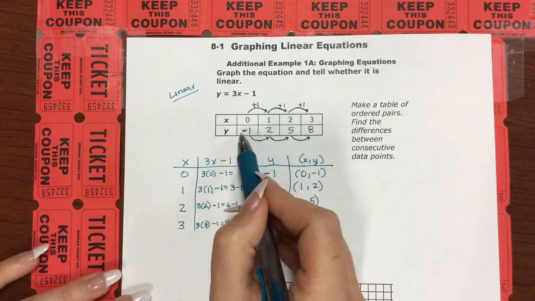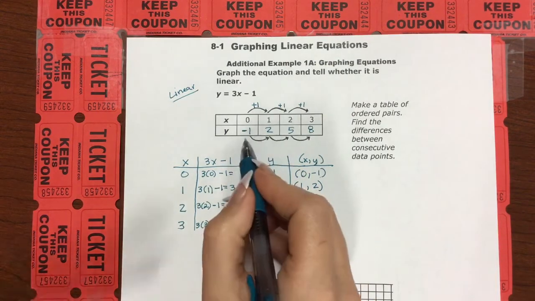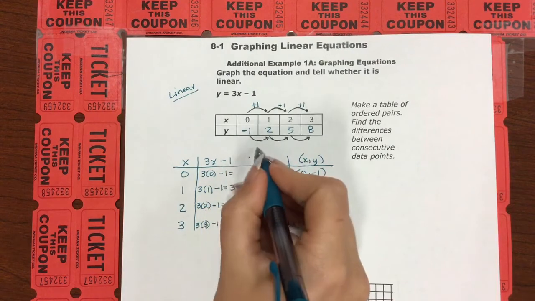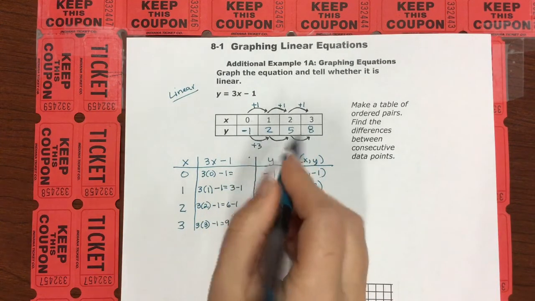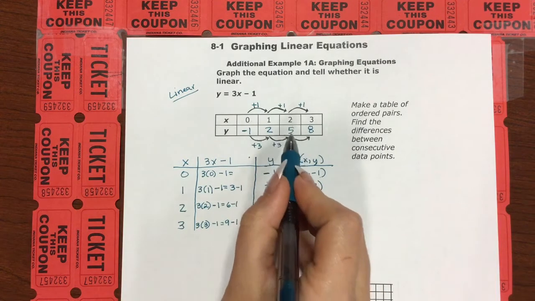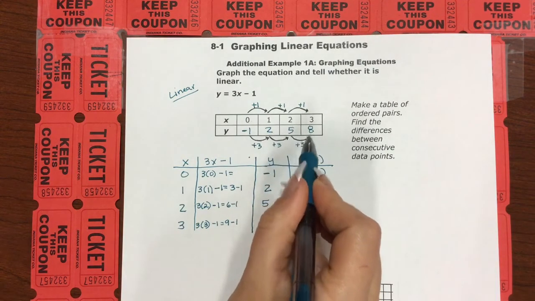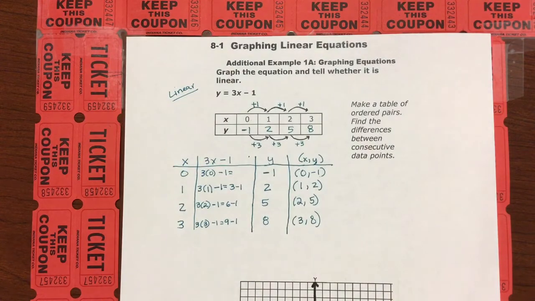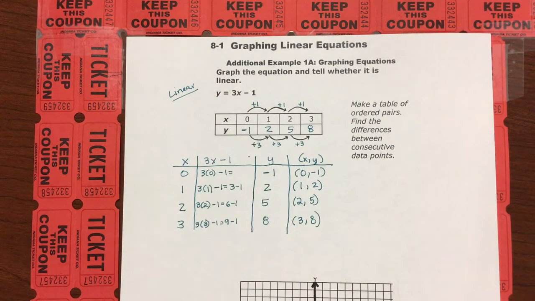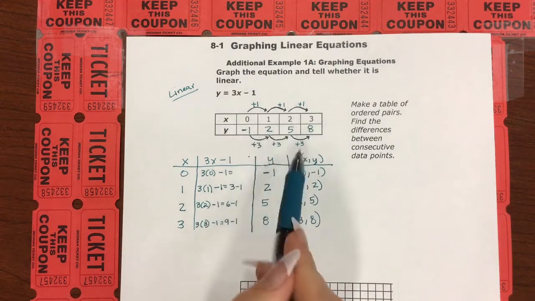Okay, let's look and see what the change is with the y's. So when we have negative 1 and we go to 2, what happens? Well, negative 1 plus 3 is going to equal 2. And then 2 plus 3 equals 5. And then 5 plus 3 equals 8. So we're finding the difference between these consecutive points and their constant differences here.